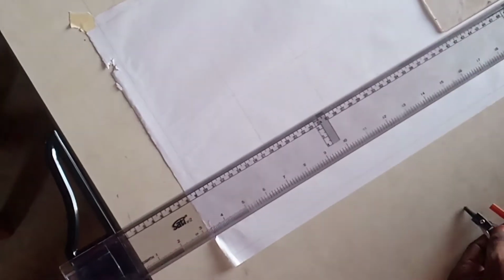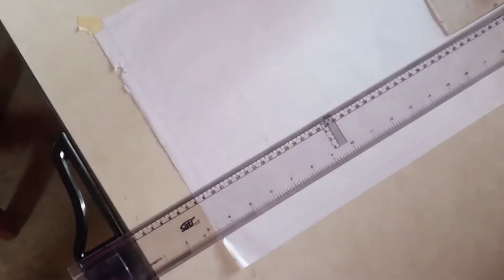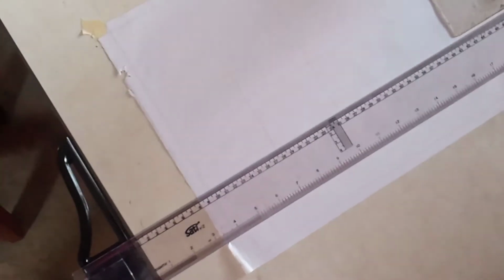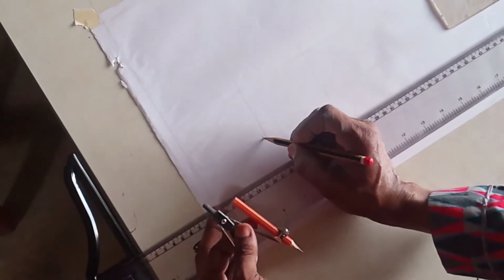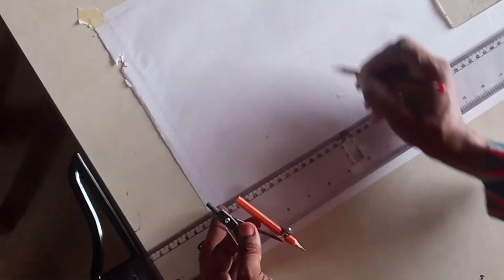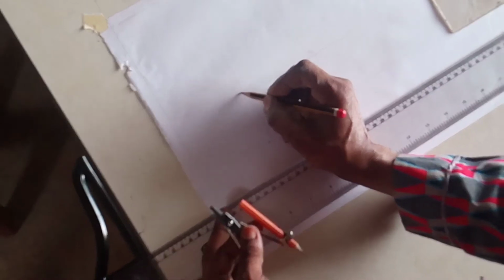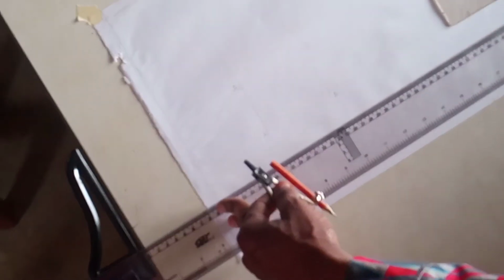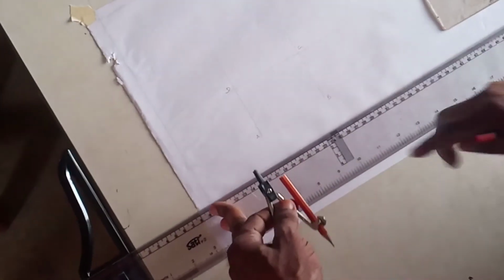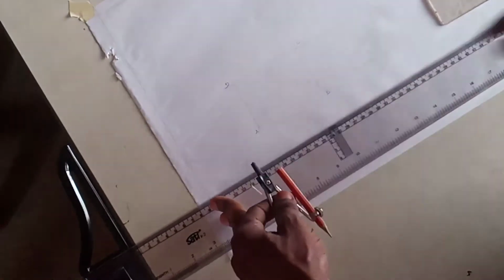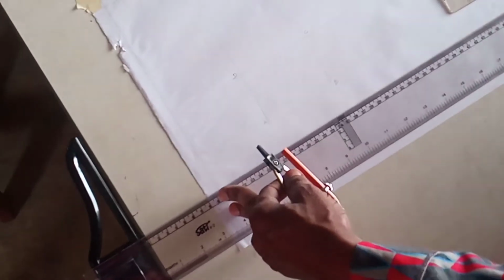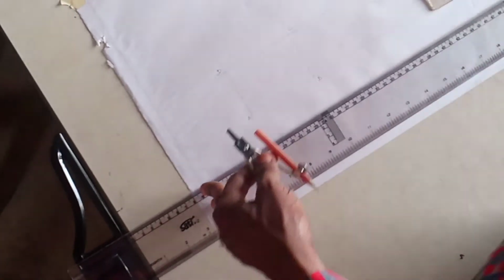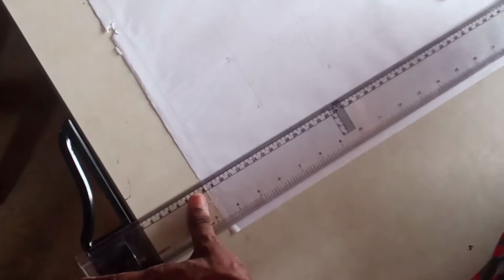We're to construct a rectangle A, B, C, D. We have our A, our B, our C, and our D at this point. The next thing is we're to divide AD, and we're to divide BC into the same number of equal parts. Let's say we divide into 6 equal parts.